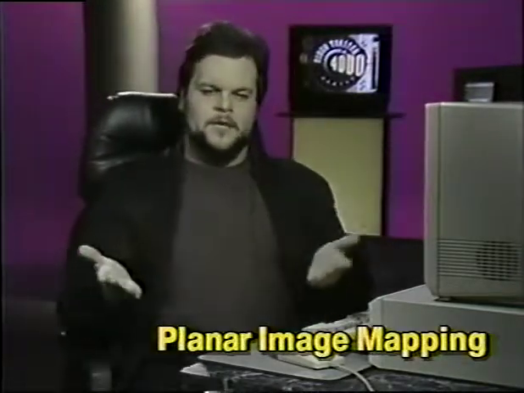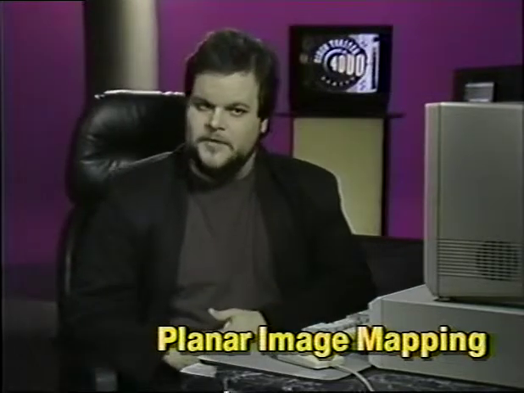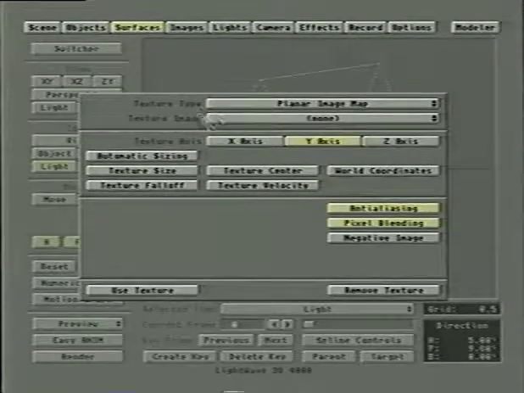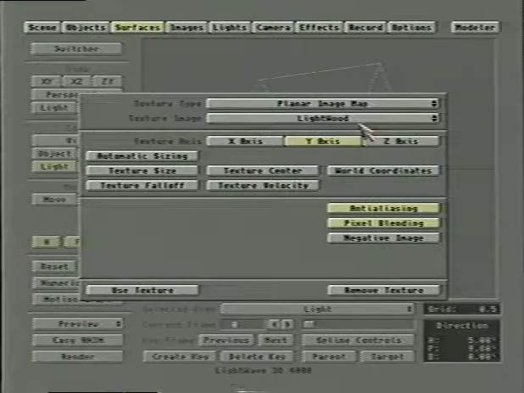Now, let's start with talking about planar image mapping. In a planar image map, what you're doing is you're taking an image and you're mapping it onto a flat plane. And let's talk about the basic procedure here. The first thing you need to do is tell the computer which image you want to use. We've already loaded up one. We'll go to texture image and we'll choose light wood.